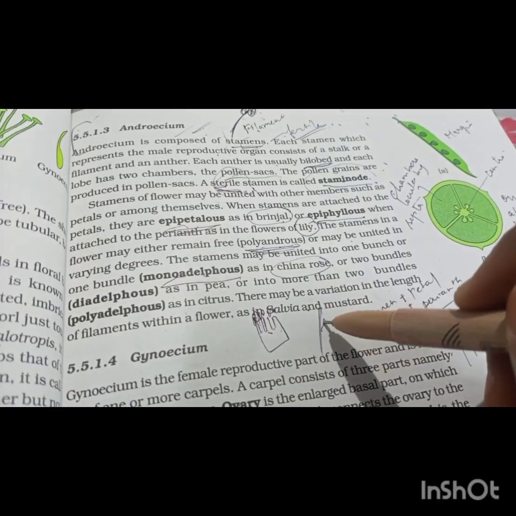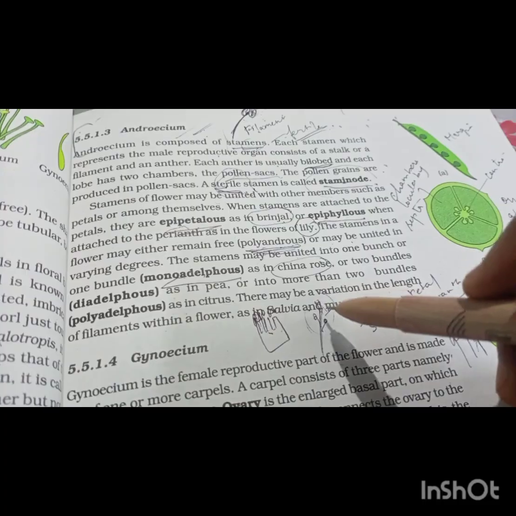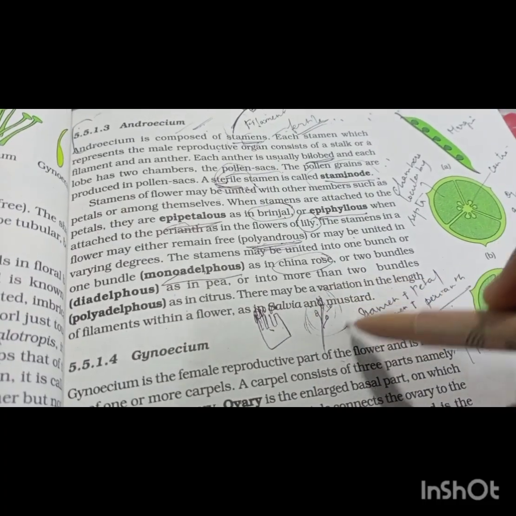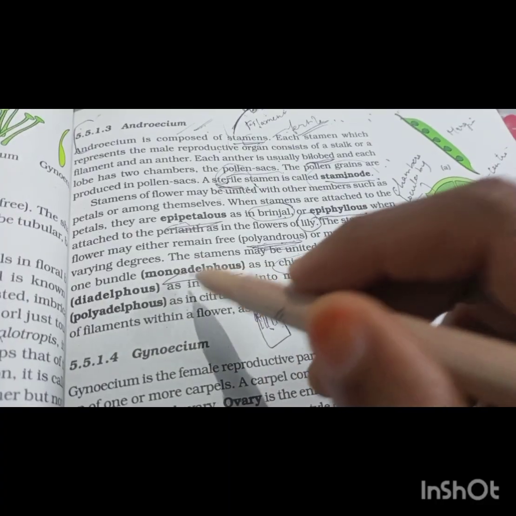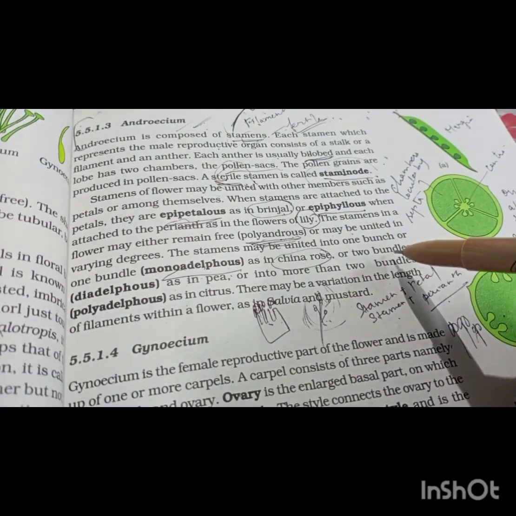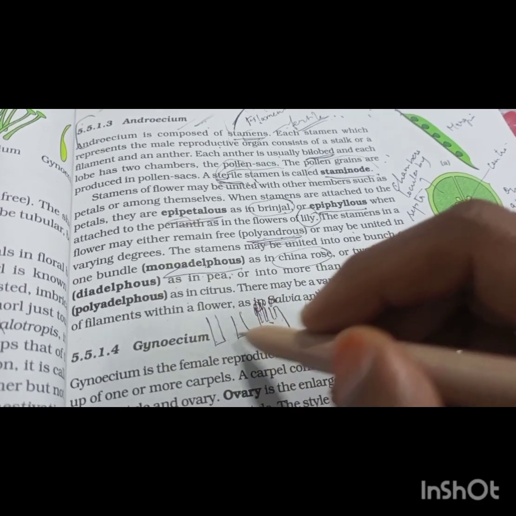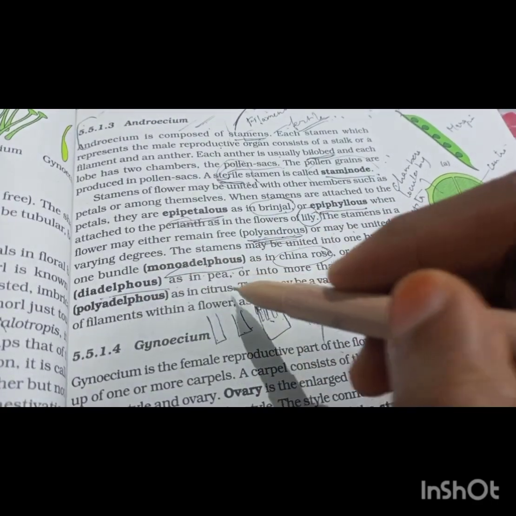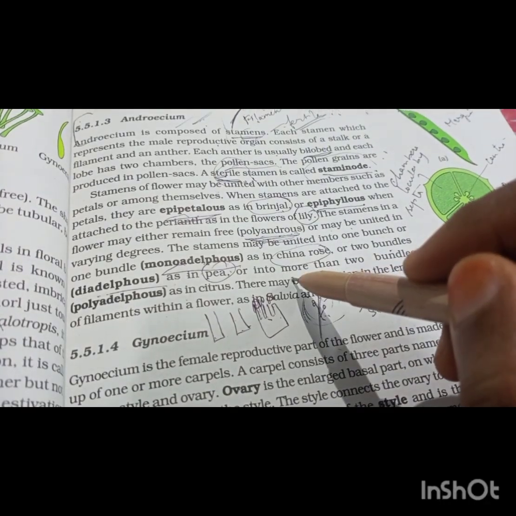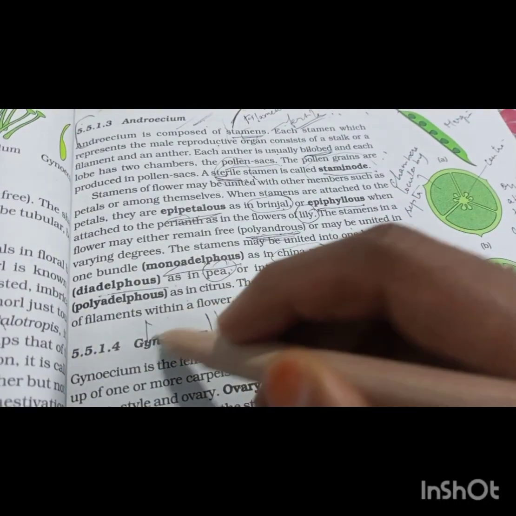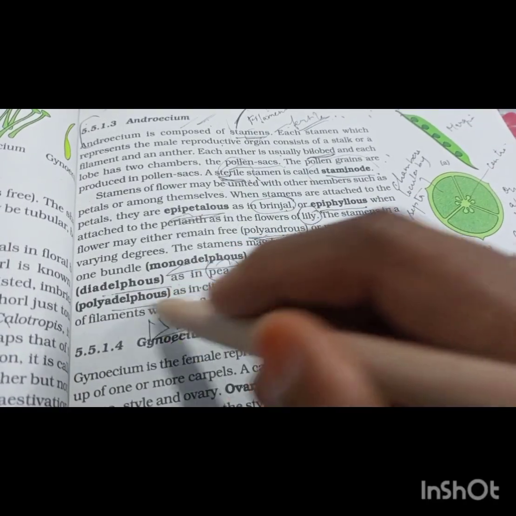At the top you can see a tube-like structure, right? This is actually a complete fusion. It is all the male part, the stamens are fused together. In that case it is known as monadelphous. If the stamens are arranged in two bundles, in that case it is known as diadelphous. Example, pea plant. And if the stamens are arranged in more than two bundles, it is known as polyadelphous.